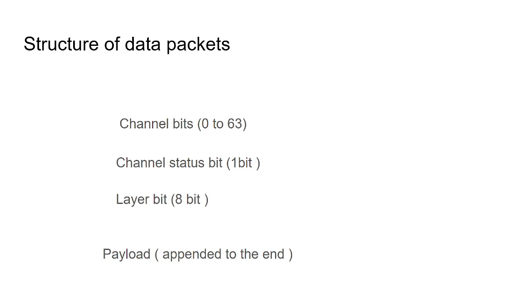A TDPnet data packet is structured as follows. Channel bits, 0 to 63. These 64 bits identify the channel through which the packet is routed, providing a unique channel ID for communication. Channel status bit, 1 bit, a single bit indicating the status of the channel, such as whether it is active or inactive. Layer bits, 8 bits.